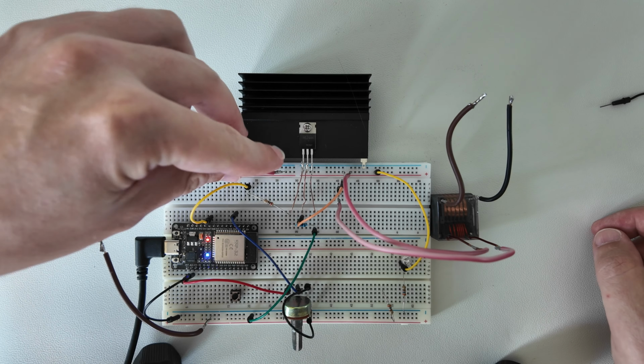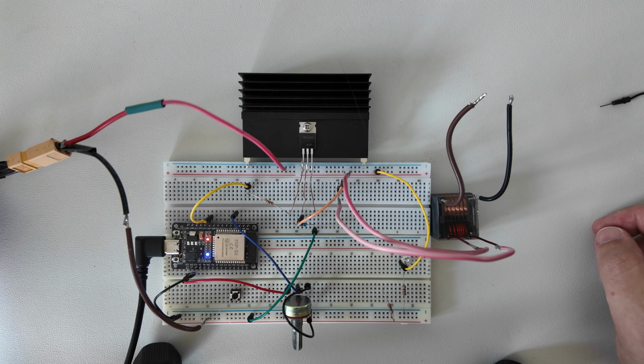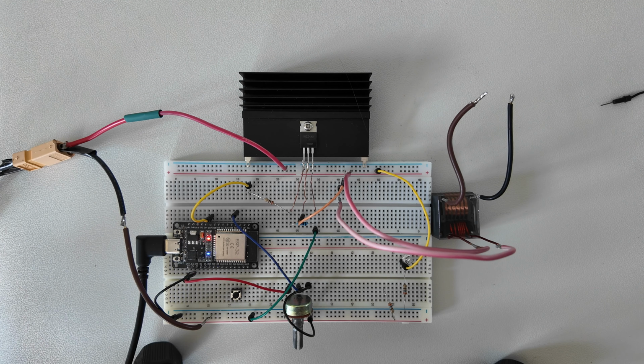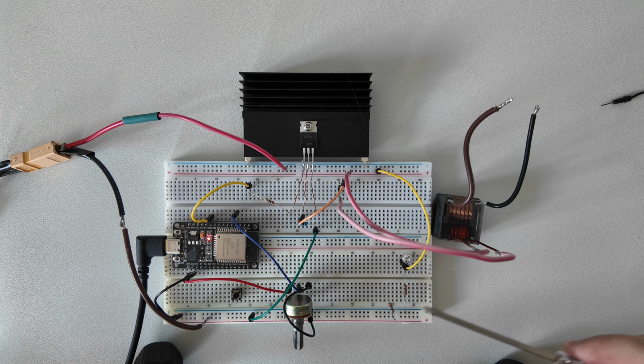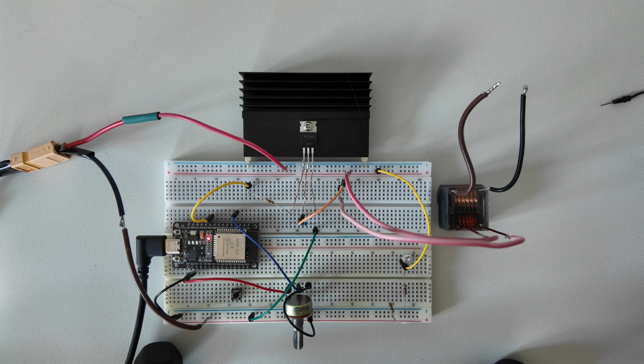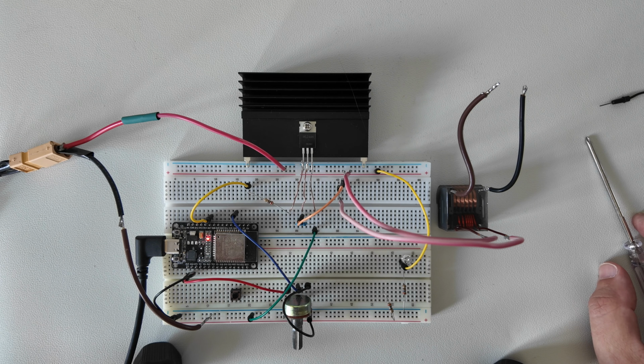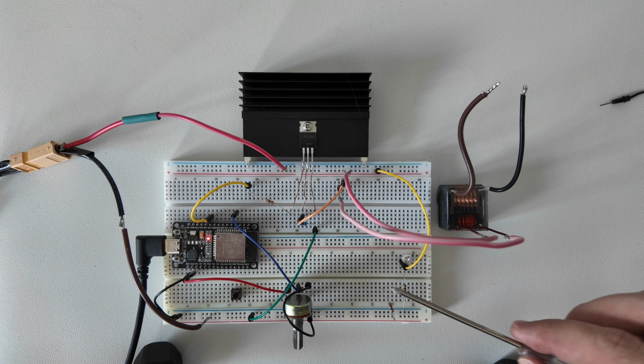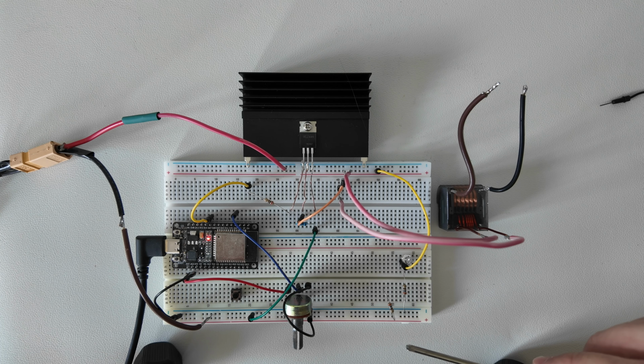So the ESP32 is getting power from the USB and the high voltage part is getting power from the separate power supply. I also added a second LED at the right, so we can see that the high voltage is on, which is important because you don't want to accidentally touch a 1000 volts wire. Now only the ESP32 is powered, so it is safe to connect the high voltage transformer. And now let's turn the power on.